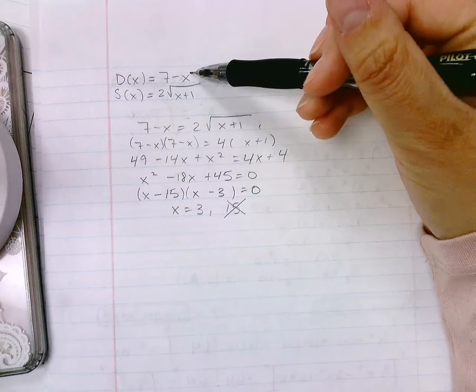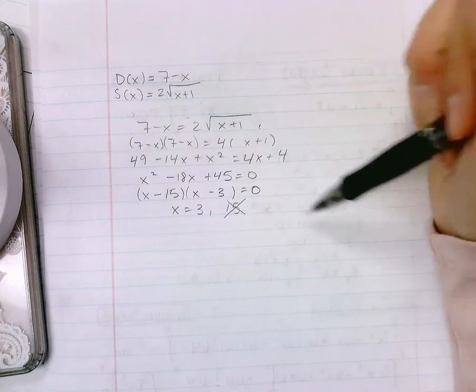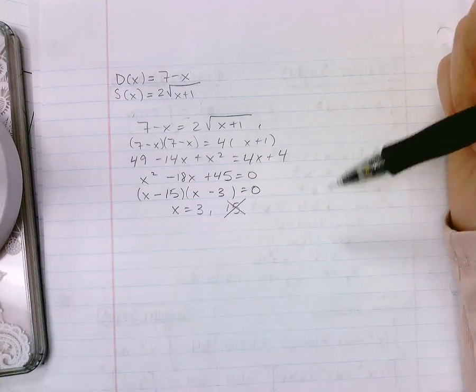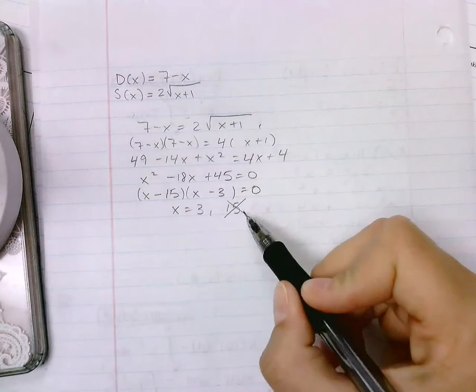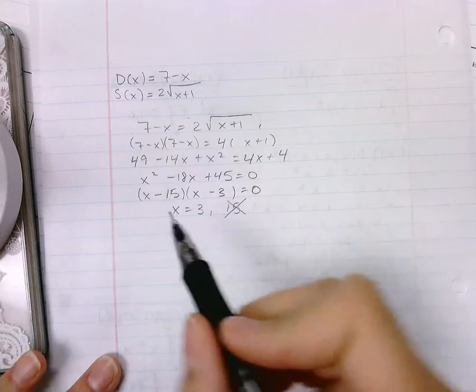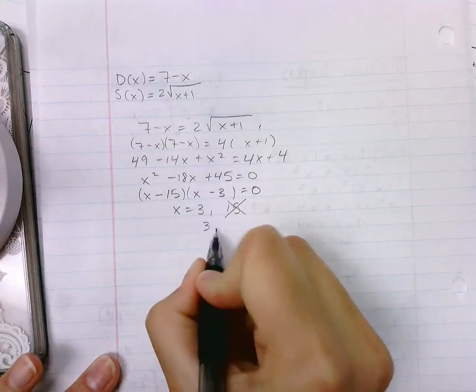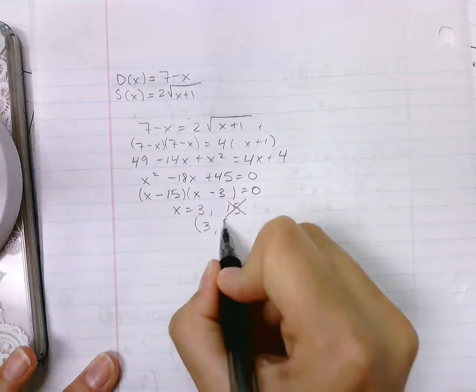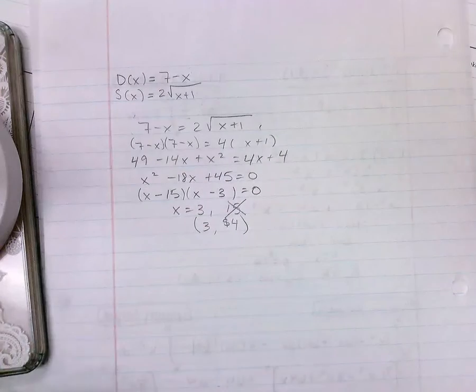Once you hit 7, the demand curve drops below the x-axis and no longer is usable. So ignore the 15 because it doesn't make sense. Keep the 3. So that's our equilibrium quantity, and then you would plug it back in here or here to get the equilibrium price. So if you ever get 2 solutions, plug them back in, and if you get a negative price, just make note that that doesn't make sense.